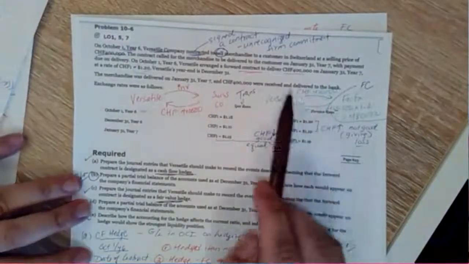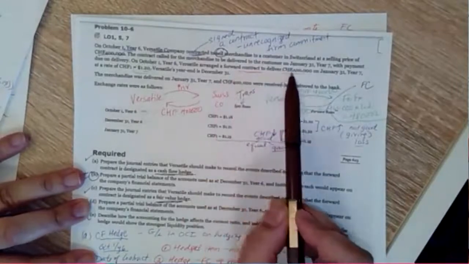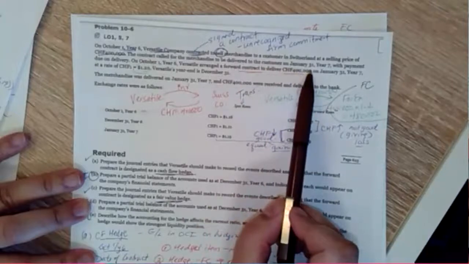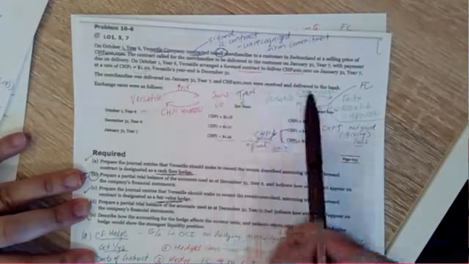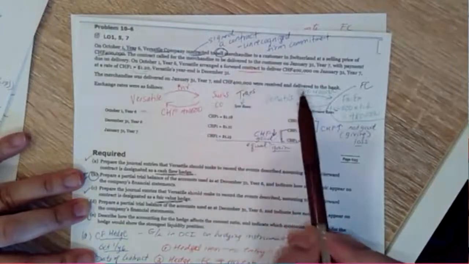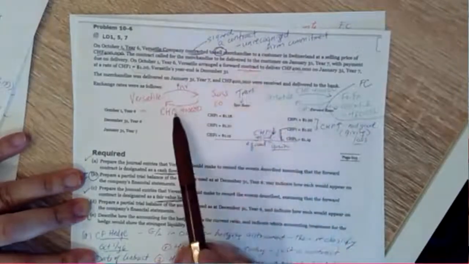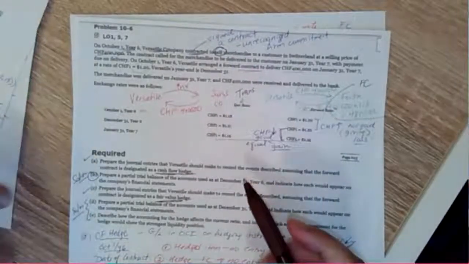Sometimes they're not clear. Here they say forward contract to deliver. They might just say forward contract and leave this out because they know it's going to be the opposite of what's happening here. So don't panic. Just draw your first diagram. Your second's going to be opposite.